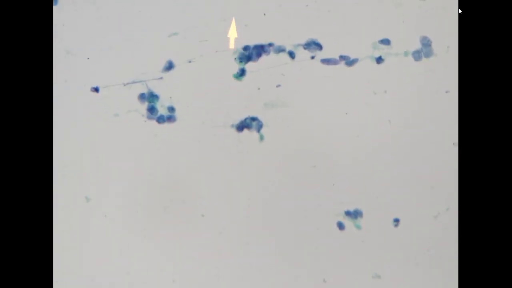The adenocarcinoma actually looks very similar to this. There is no prominent nucleolus, and the chromatin pattern is very diffusely homogeneous, just looks like this, with a relatively higher NC ratio, so it looks very blue.